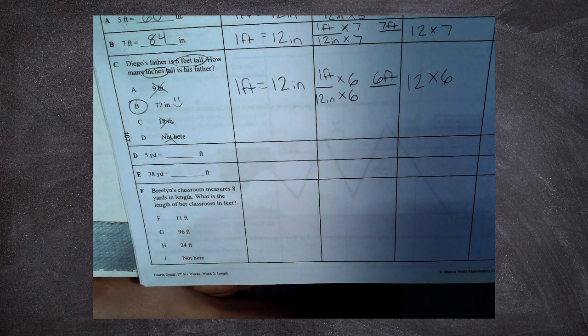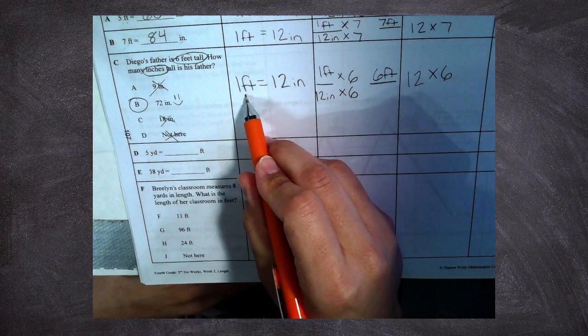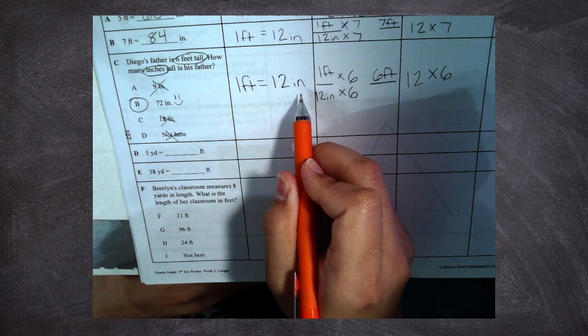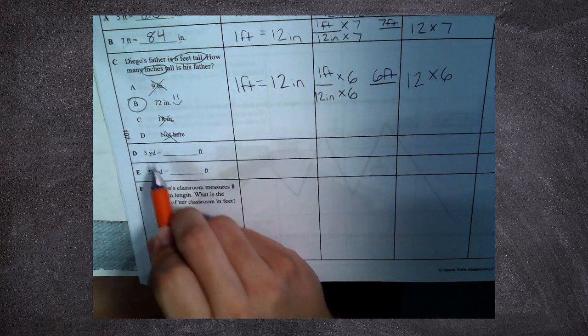I'm going to start the same way. I'm going to write my equivalent measure, my fact. Now this time I can't write 1 foot equals 12 inches because I'm not working with feet and inches. I'm working with yards, feet.